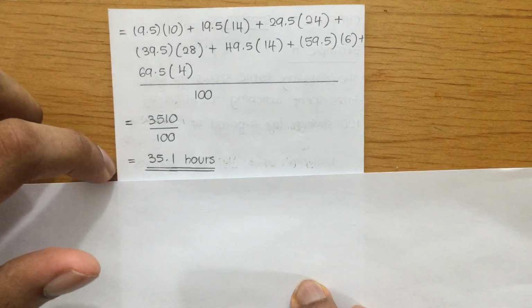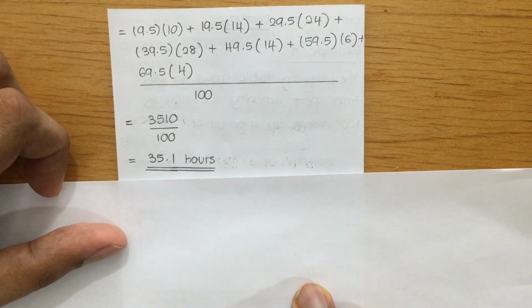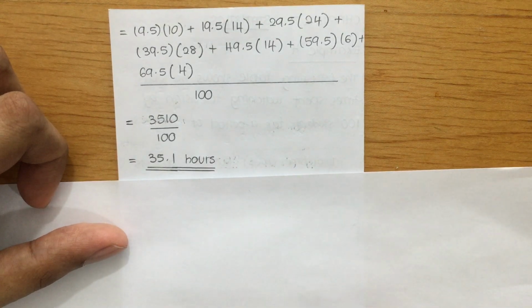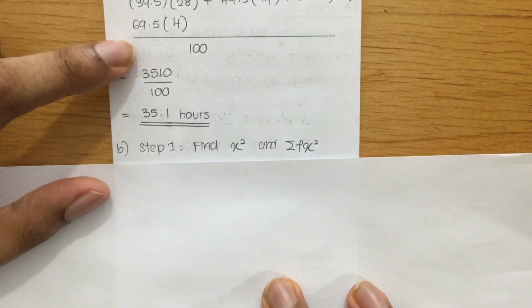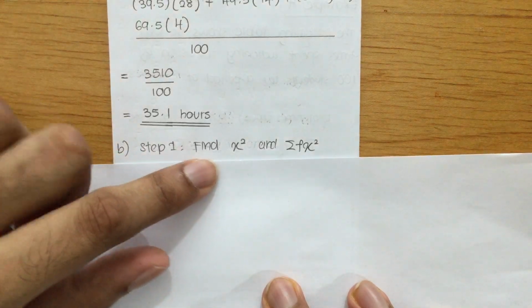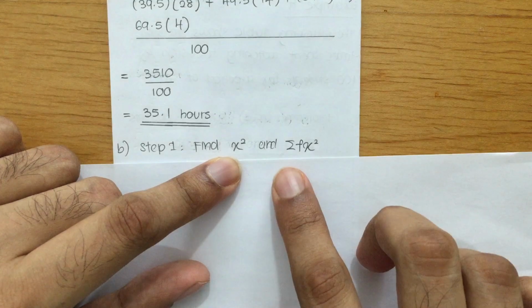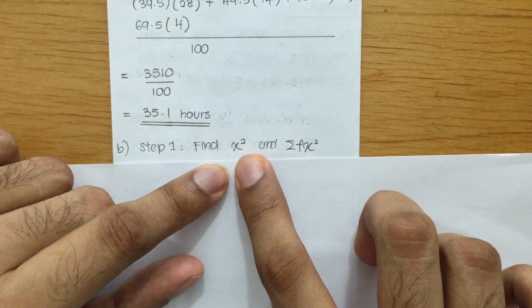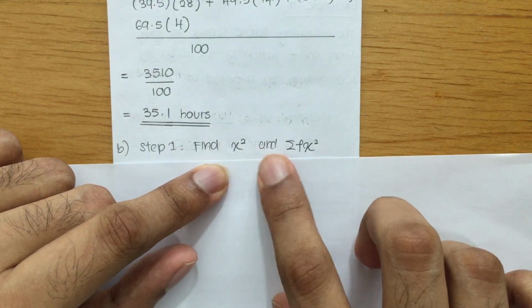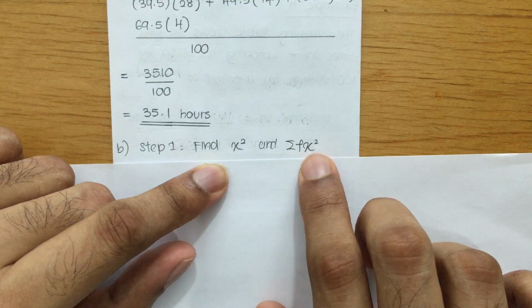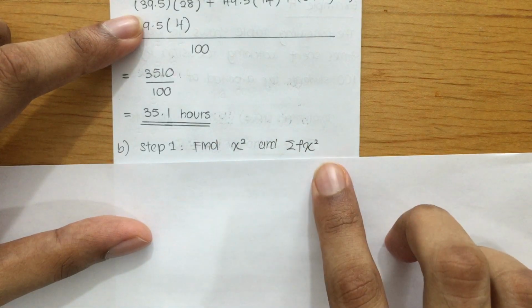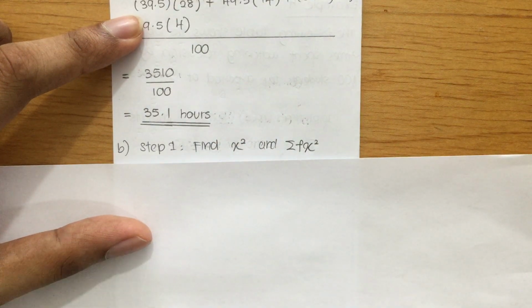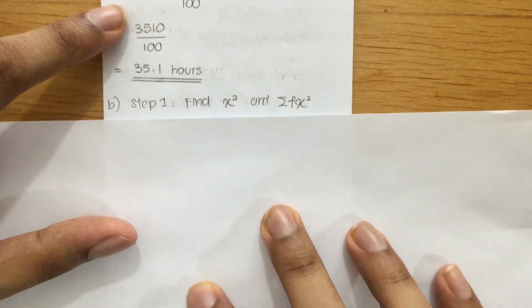Okay, we have already found the mean value. So let us proceed to question B, which asks us to find the standard deviation. To find the standard deviation, the first step is we need to find x square and then summation fx square. In this case, x square is the midpoint squared, guys, and summation fx square is the frequency times the midpoint squared. Why do you need to find this information? Please hold on, guys. I'm going to explain to you in a moment.